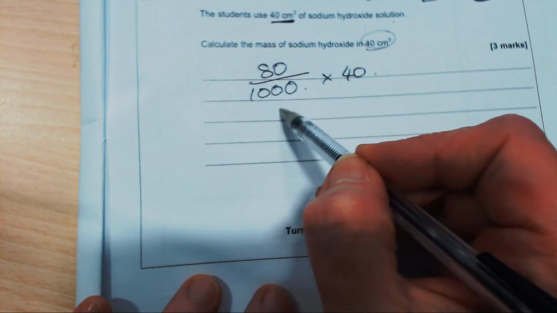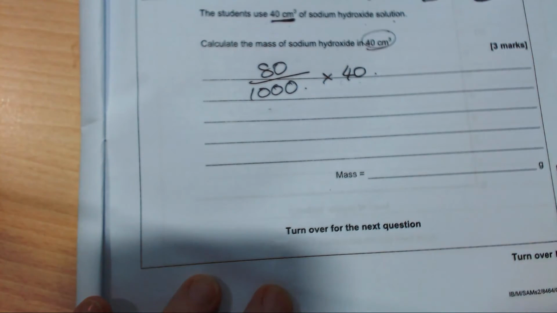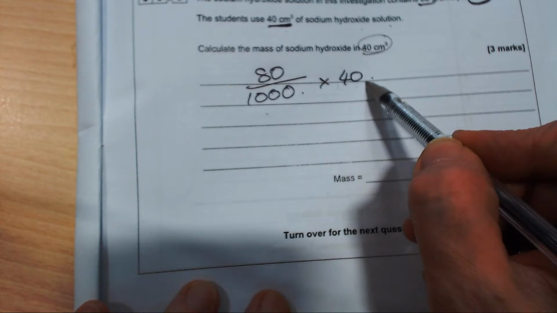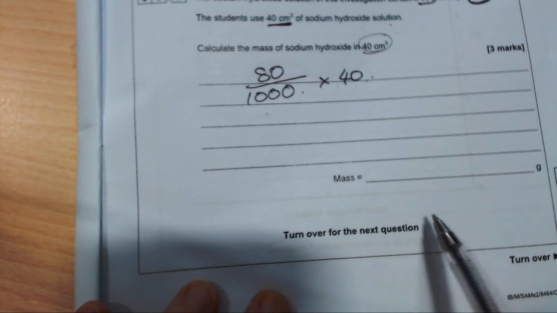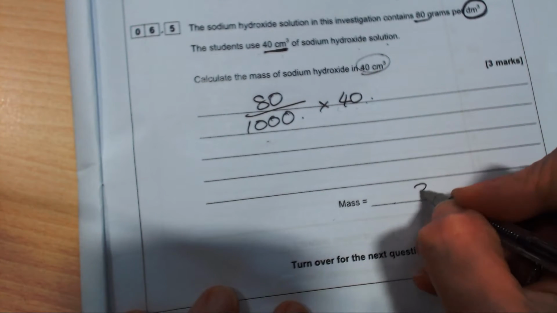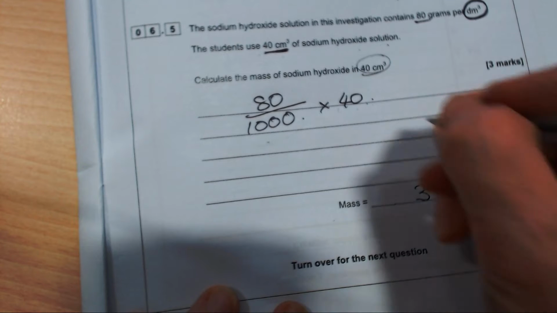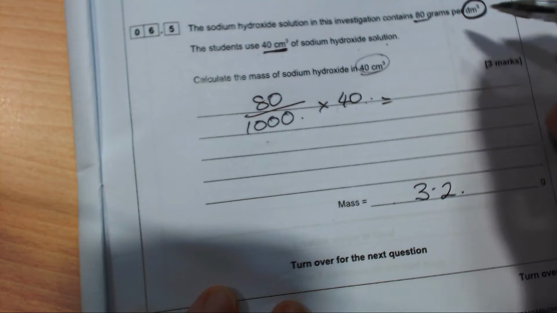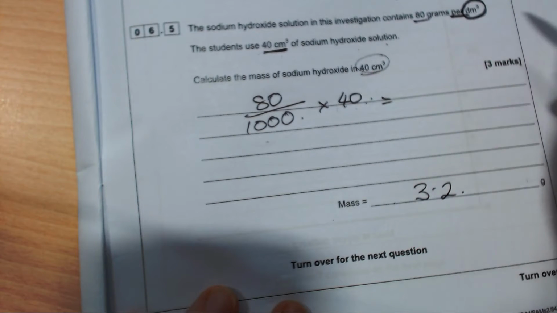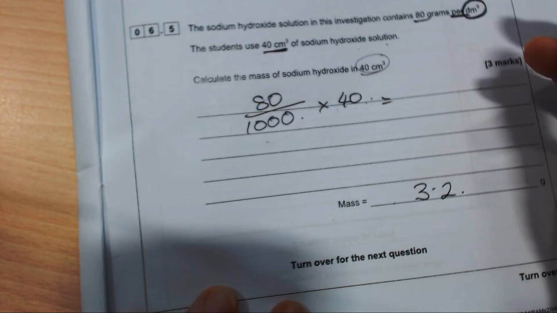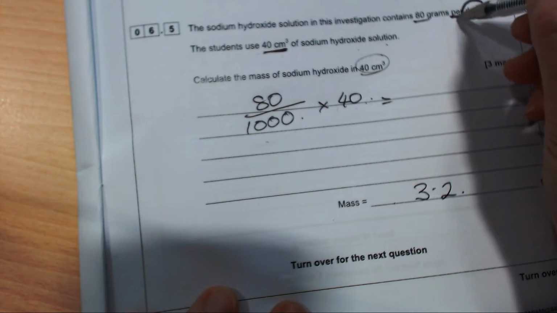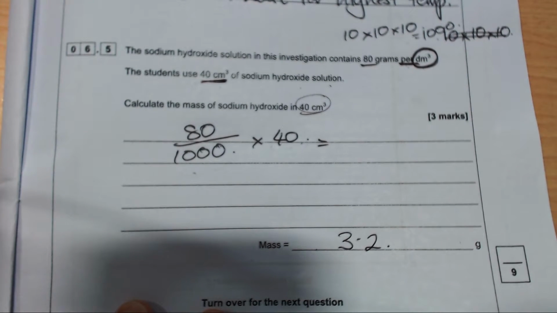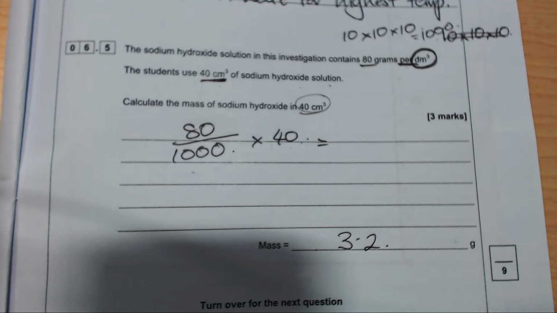So you get your first mark for getting that bit. Your second mark is for the fact that you've multiplied by 40, because you've recognised that's how we're going to find our information. And then finally, you're going to write 3.2 as an answer on that answer line. When it says per in the question, like miles per hour, it means divided by. Remember, per in the question means divided by. Just give you a minute to write that down.